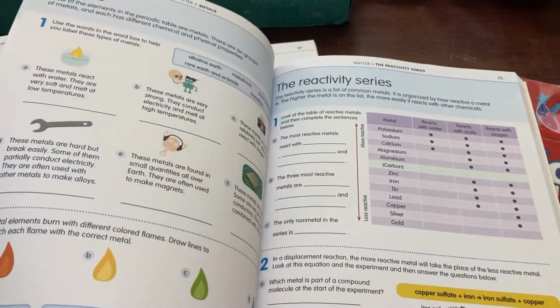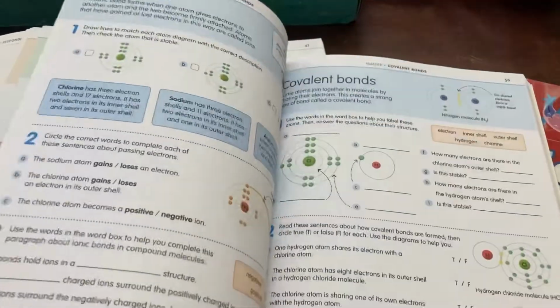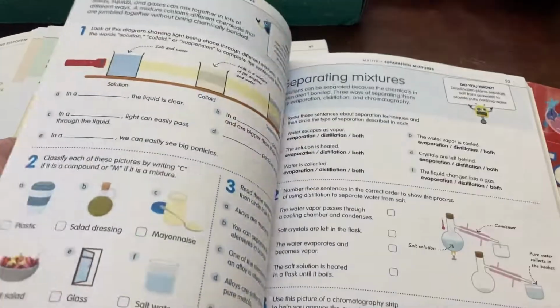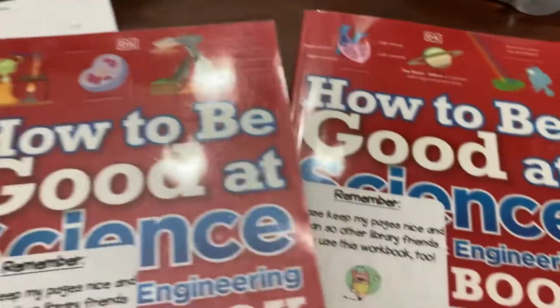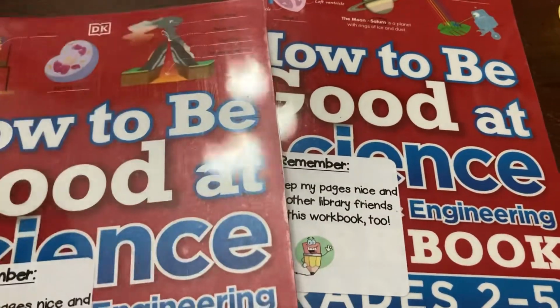I don't think we'll end up using this, but I do feel like this could work for a lot of homeschoolers, depending on how you homeschool. I thought that this could be something that would be useful. I don't think it's going to work the way that I want it to work, but I do think it looks pretty cool. So I just wanted to share that with you.